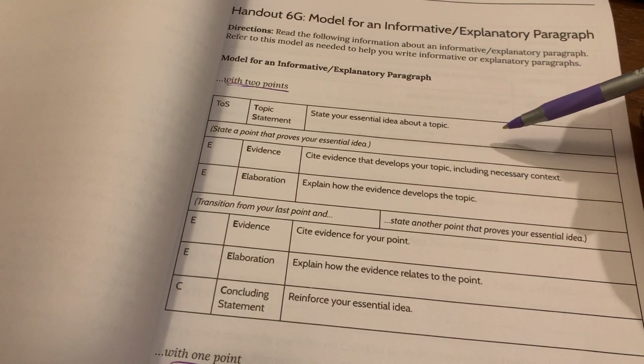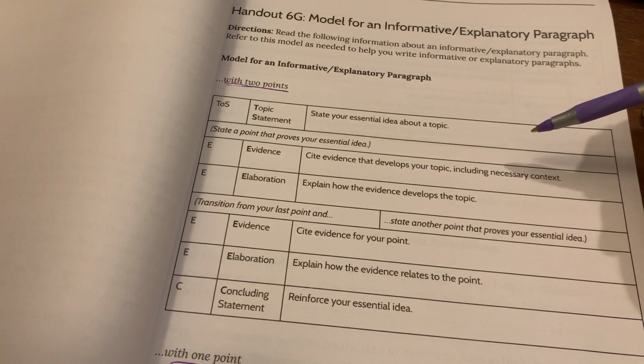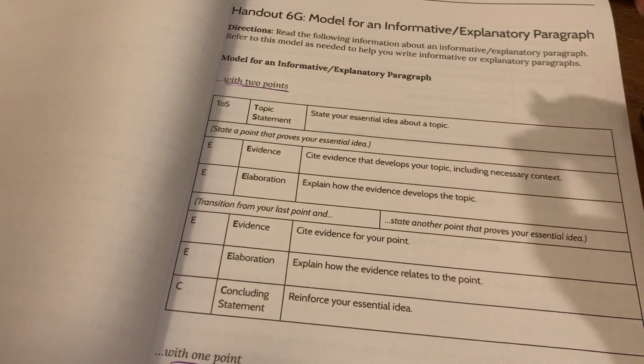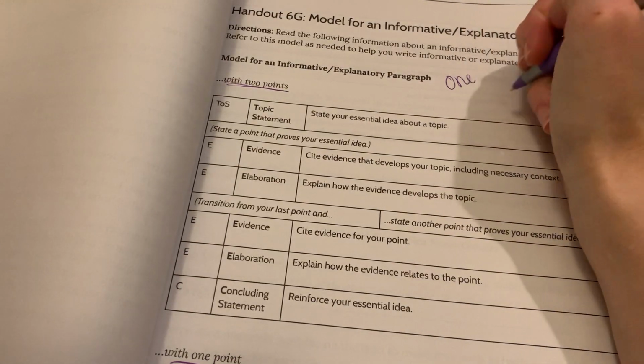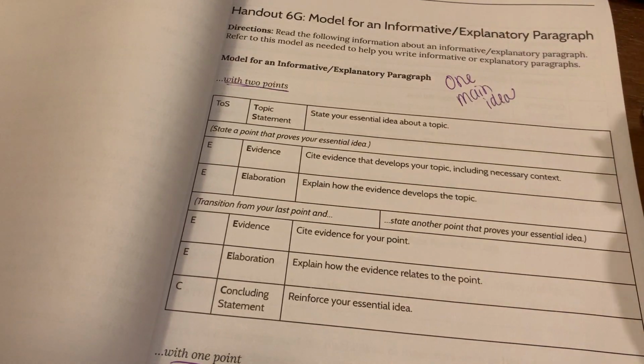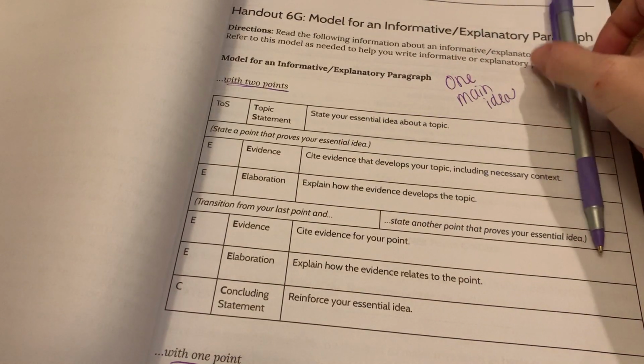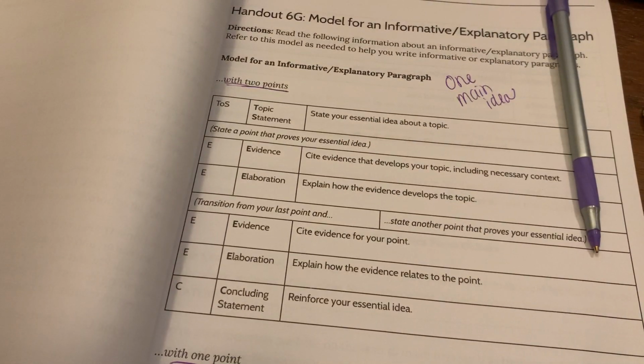What you do need to understand is that, like we've talked about before, no matter what, the paragraph still has one main idea. And please write down everything that I do, okay? So the paragraph only has one main idea. When they're talking about 2 points, we're just putting in 2 specific details that we're going to focus on related to our one main idea.